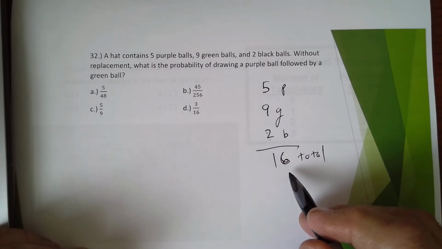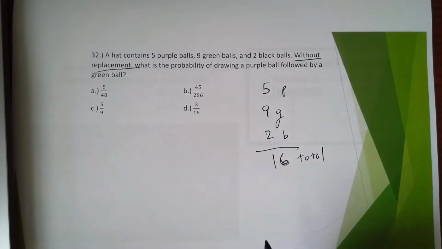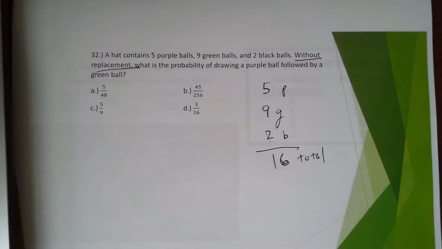The next thing that I want to notice is that this says without replacement. That's an important term. In these probability problems, always look to find out if something's with replacement or without replacement. Without replacement means we're going to draw one of the balls and then we don't put it back. We just draw the next ball without replacing the first ball. With replacement would be we draw the first ball, see what color it is, put it back, and then draw the second ball. You're going to see where that makes a difference in a moment.